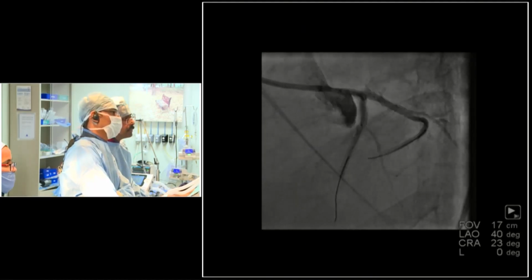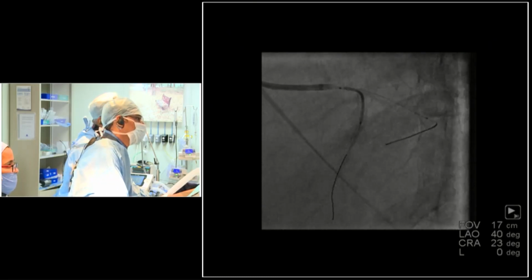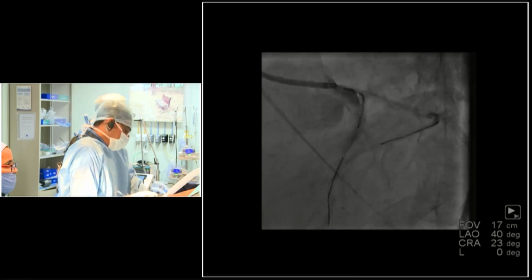The stent looks very long, and we have to come back a little bit more. Are you okay? I think we're okay. Ostium, yeah, it is okay. So what do you think? The position looks okay?